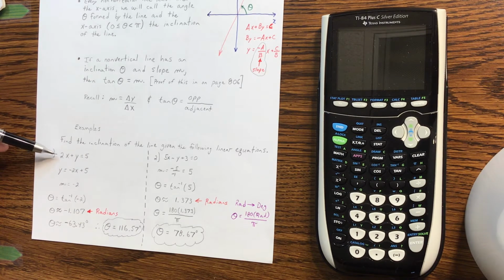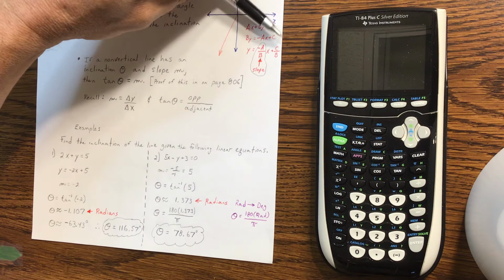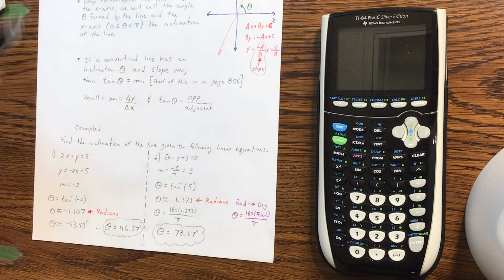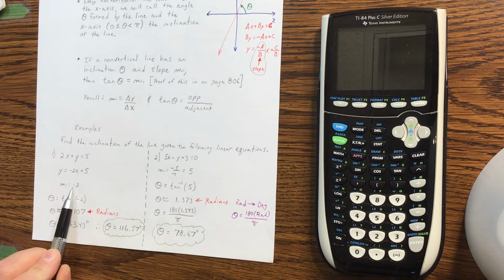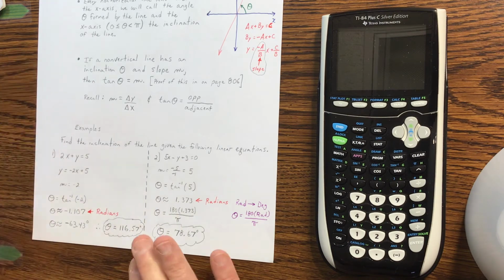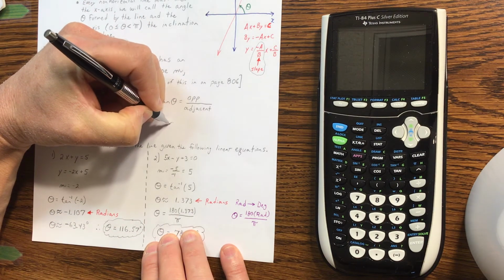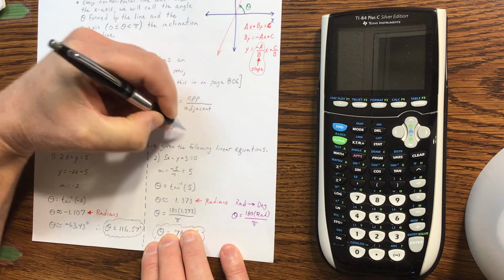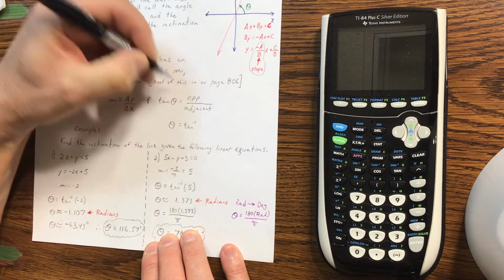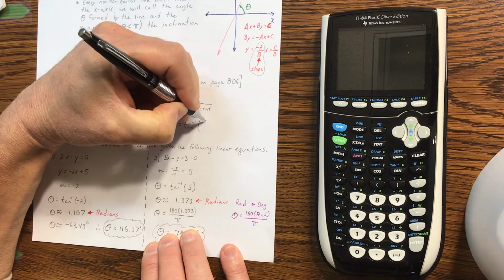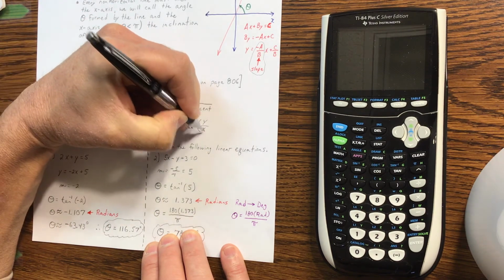So the first thing I did over here is we have the line 2x plus y equals 5. If we take this equation and solve for y, we get y equals negative 2x plus 5. Now again, to give you guys an idea, it's going to look something like this. So here our slope is negative 2. Plugging that information over here to find theta, it's not that difficult. Theta will equal the inverse tangent of the opposite side, which is your y value, divided by your adjacent side, which is your x value.